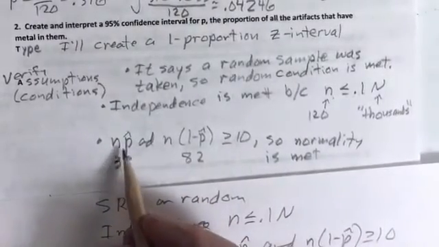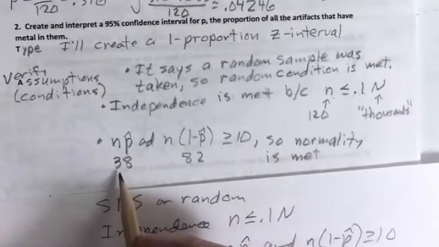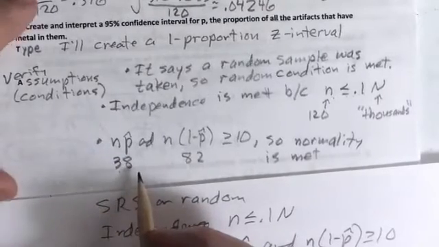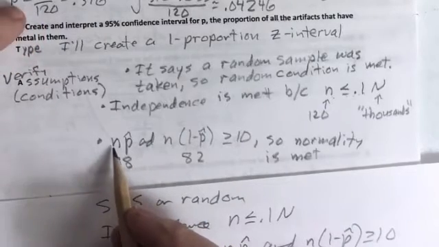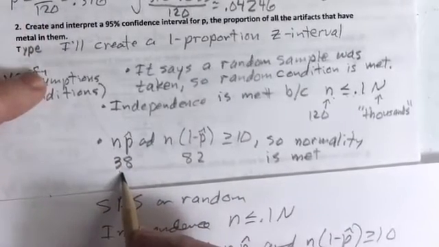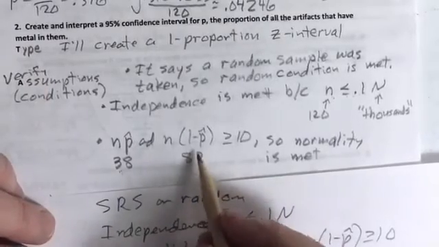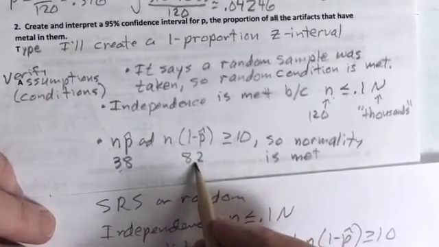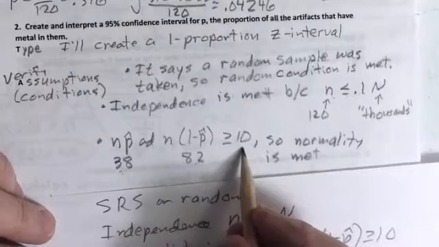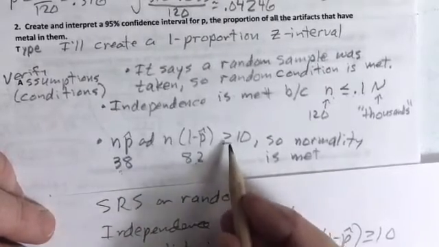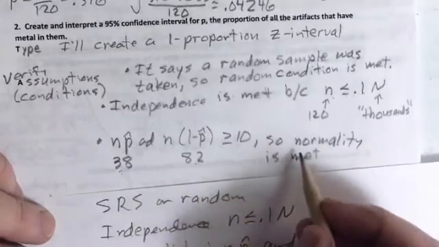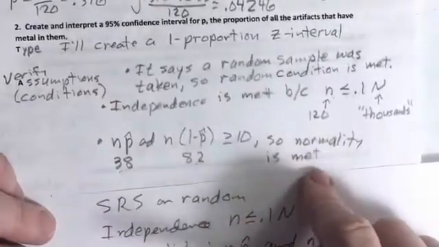N times P hat is in essence our number of successes. It would be 38 out of 120. That's our P hat times 120, which is just 38. So that's our number of successes. That's in essence our number of failures, and they're both greater than 10. You don't have to show the letters, you just have to show the numbers. And say that they're greater than or equal to 10, and then say thus normality is met. That's the easiest way to do it.